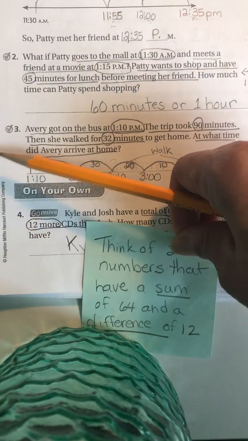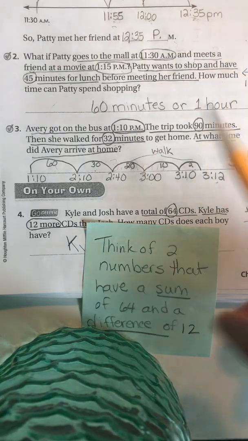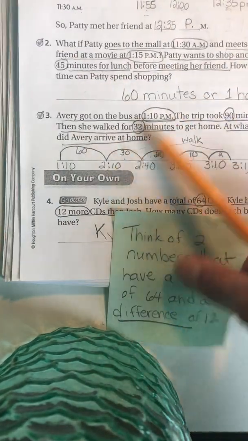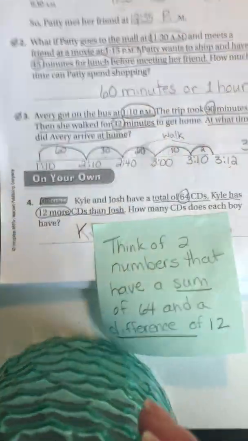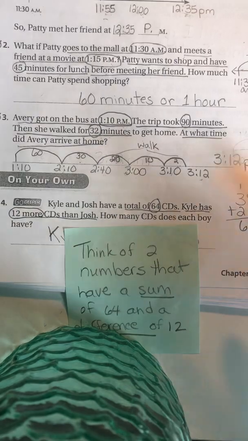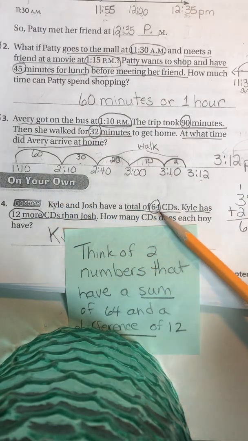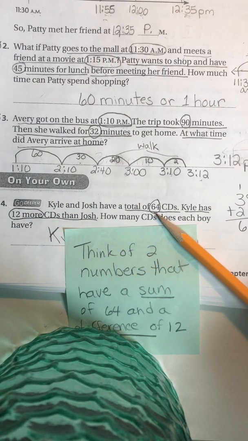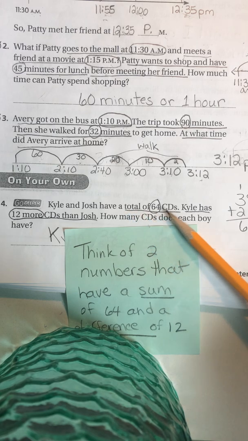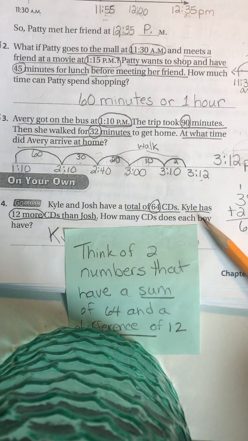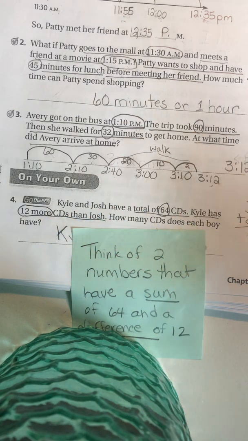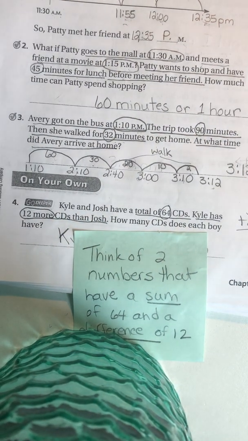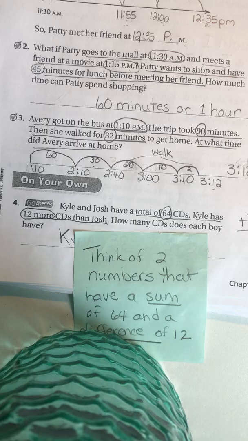So I kind of covered it because I didn't want you to see the answer yet. Okay. So what I want you to do, boys and girls, is first go back and circle important information and underline it. Kyle and Josh have a total of 64 CDs. Please circle 64, underline total CDs. Kyle has 12 more CDs than Josh. Please underline Kyle has 12 more, circle CDs than Josh.